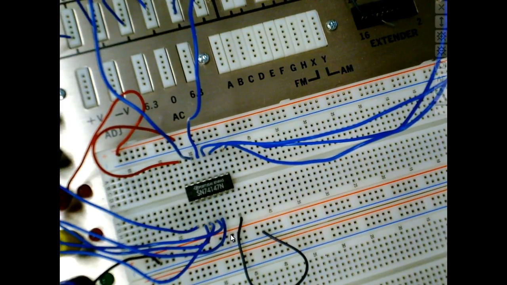Yeah, A0 would be A. A1 would be B. Yeah. So what's our gauge wire? We're using 22 gauge wire.